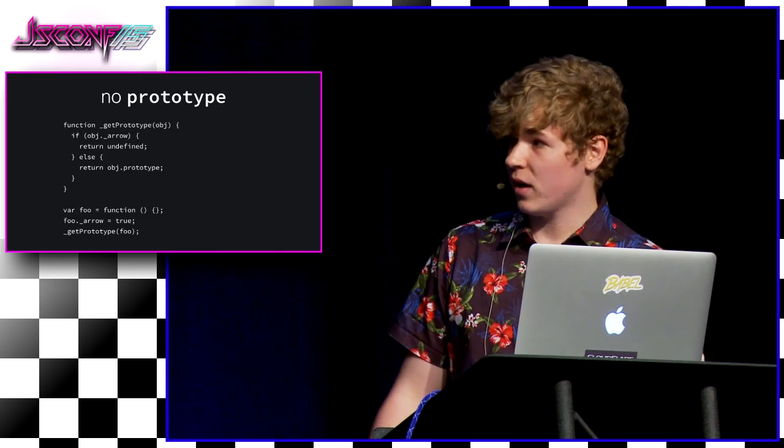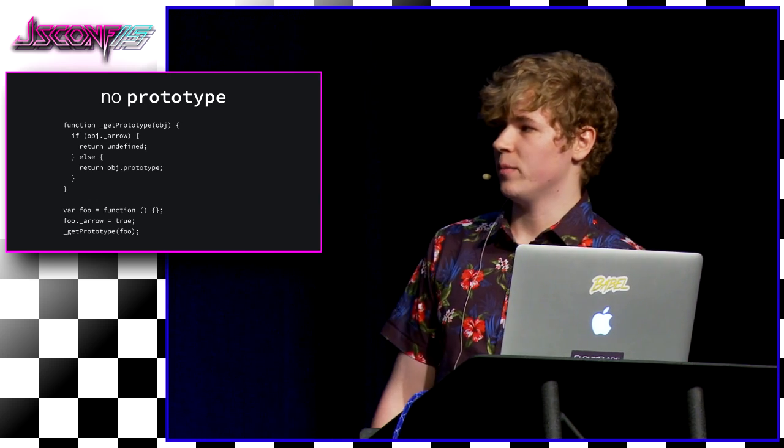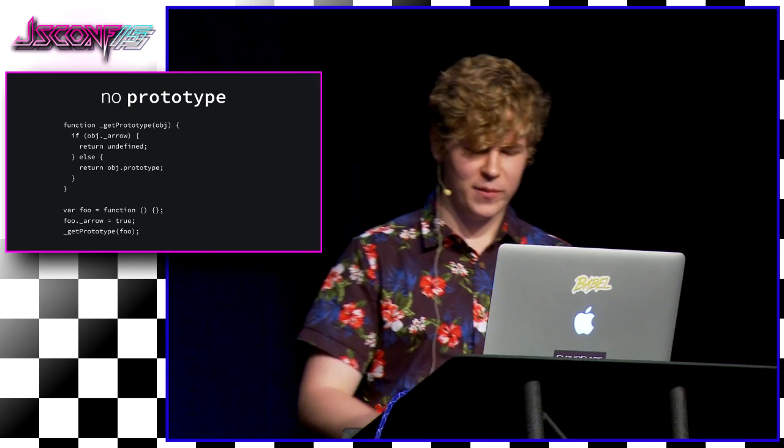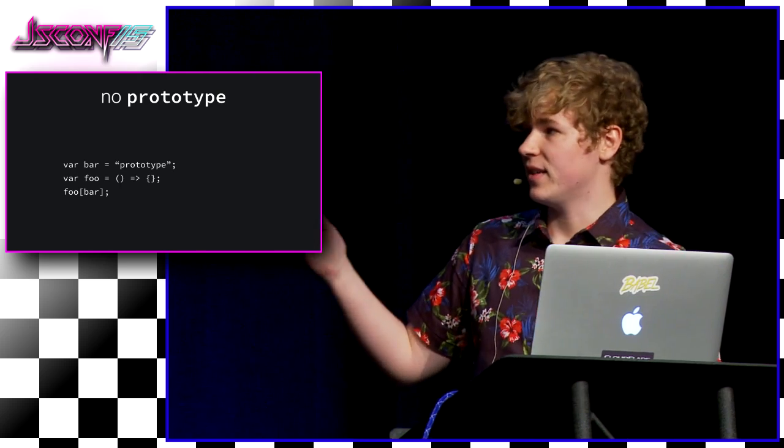We need some way to mark it as an arrow function. In this case, we add a property, and then we change all references to just .prototype to use this helper method that checks to see if it's a function. If it is, return undefined, otherwise just return the prototype. But this is problematic since JavaScript's a dynamic language, so it could be like this.